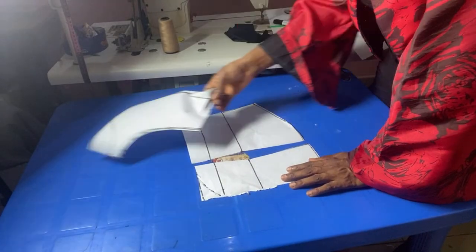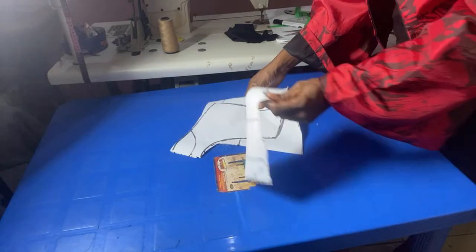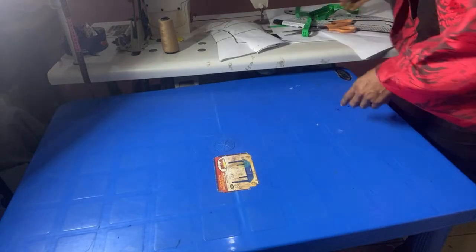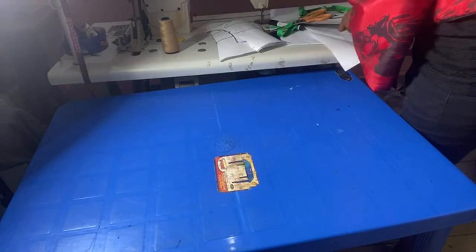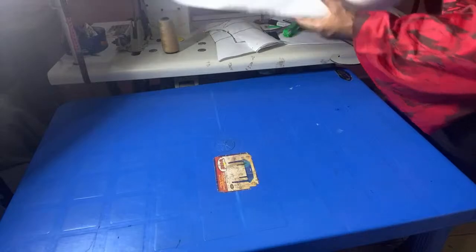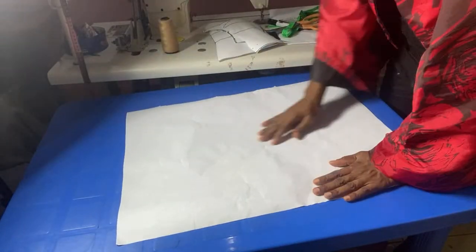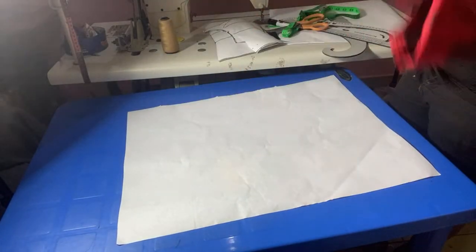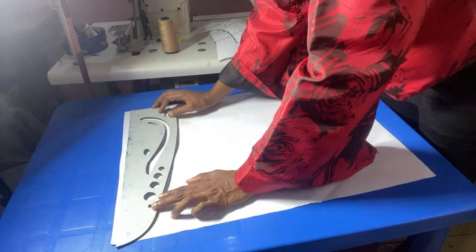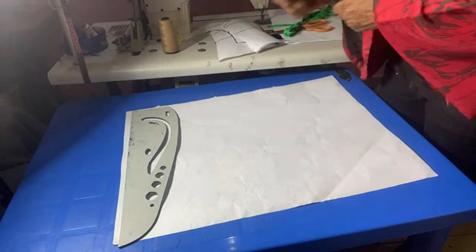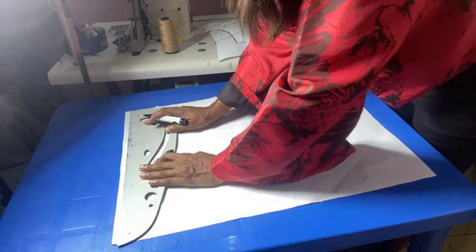Now let's draft our front pattern. So I'm going to take this off now, and then bring another piece of paper that we're going to use to draft our back pattern. For the back pattern, here's what I'm going to do. I'll add all of our lines back into our pattern.